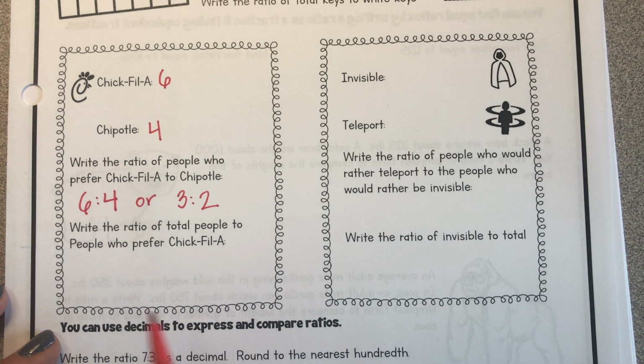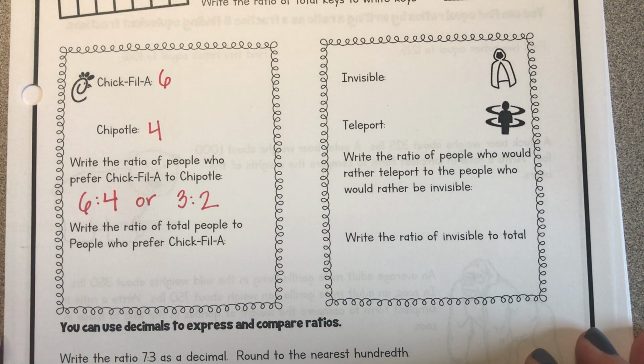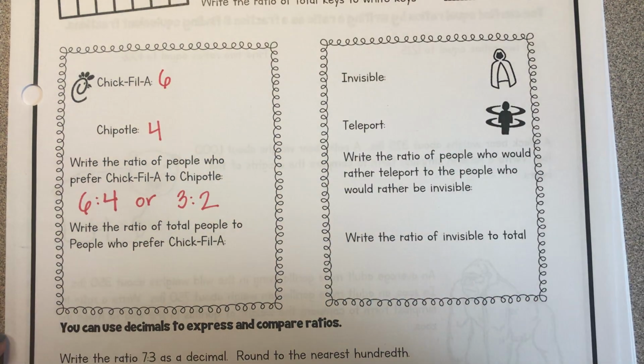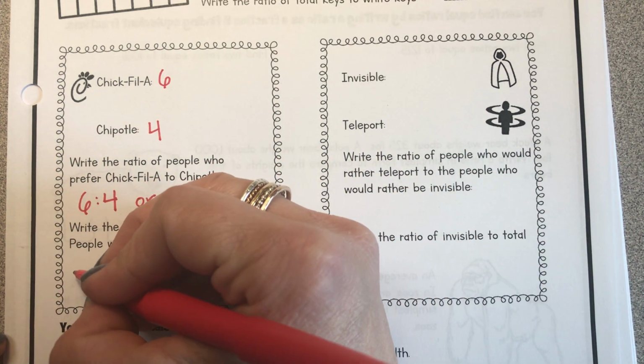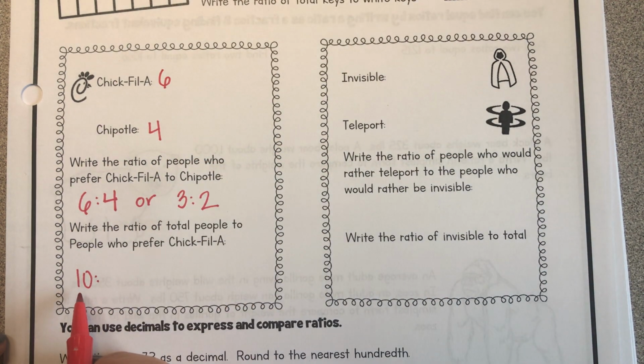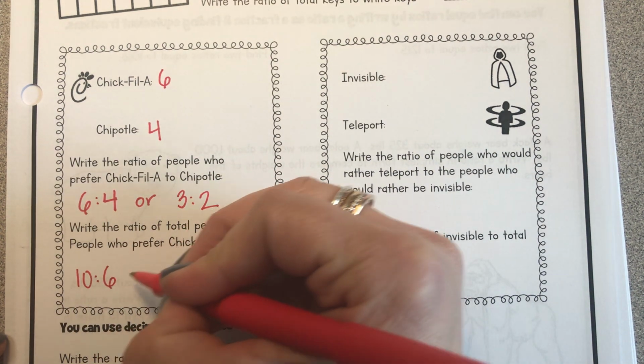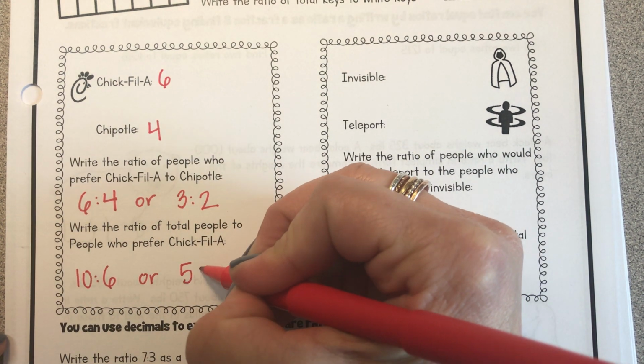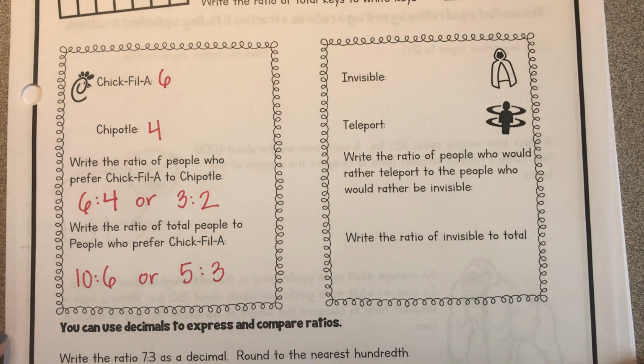We can simplify that because 6 and 4 are both divisible by 2, and make it 3 to 2. Then when it says write the ratio of total people to people who prefer Chick-fil-A, if it was 6 and 4, then we surveyed 10 people. So total to Chick-fil-A would be 10 to 6, and we can simplify that as 5 to 3.